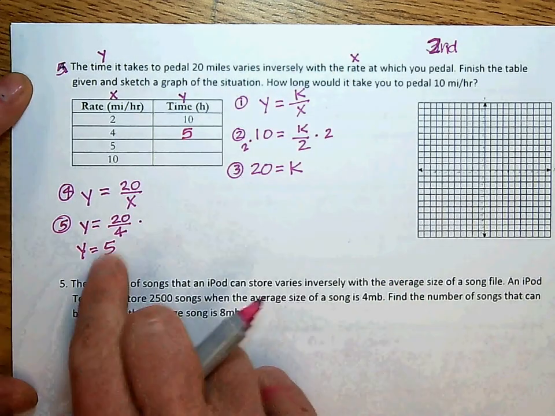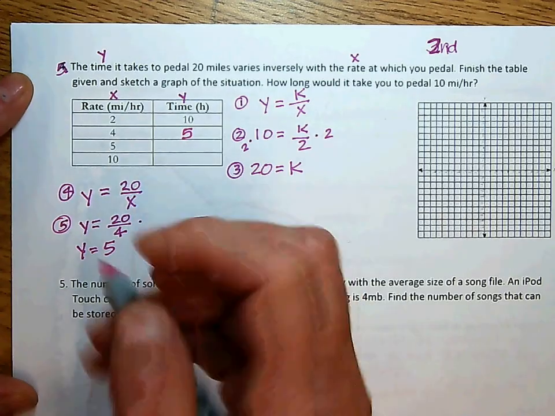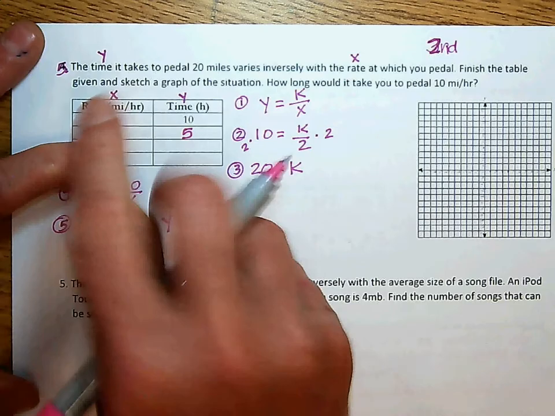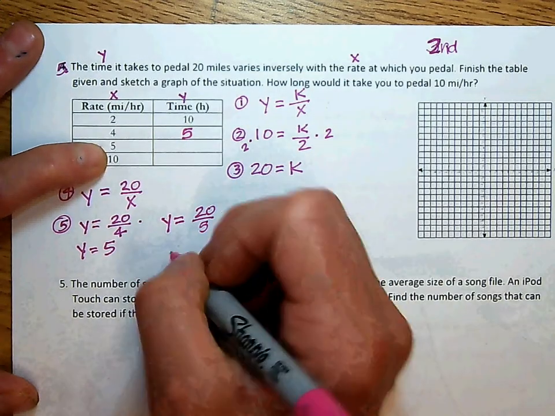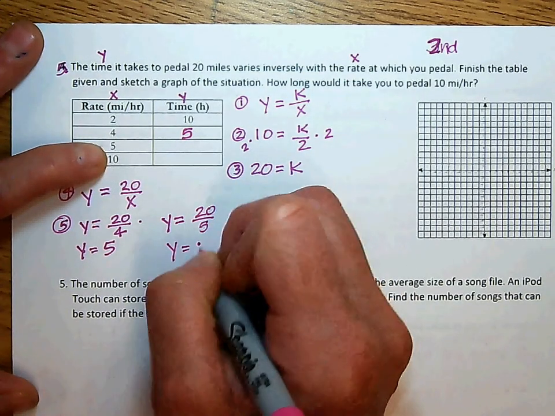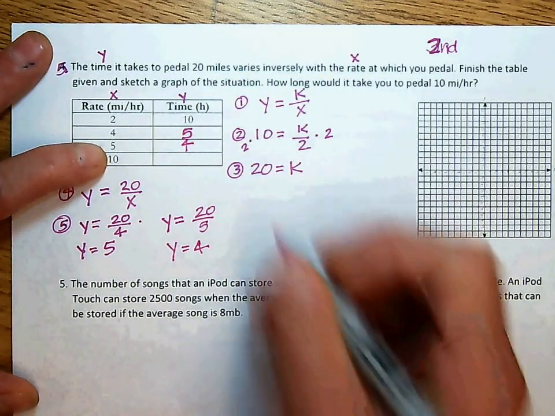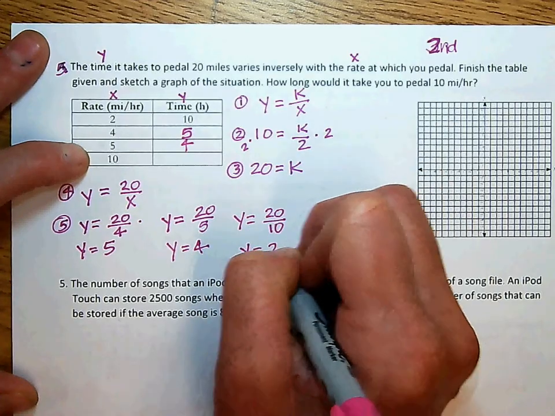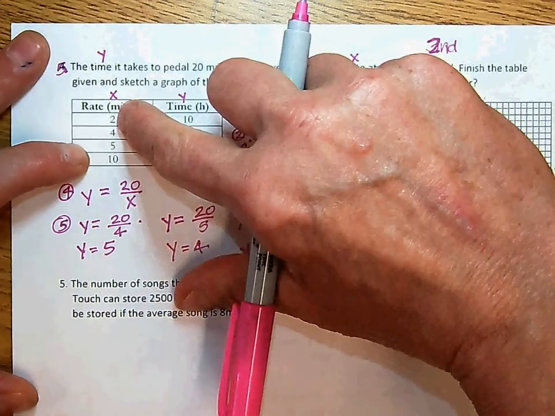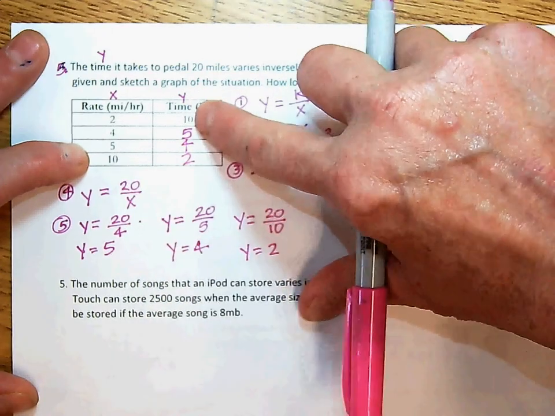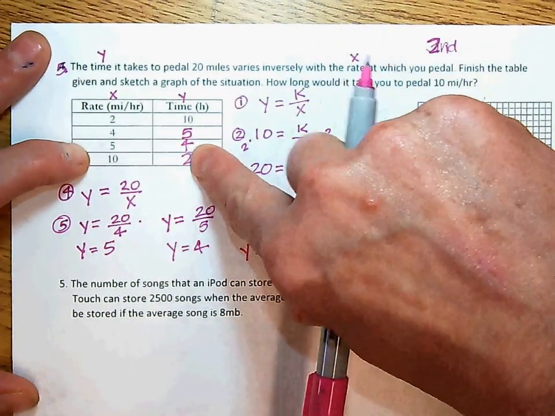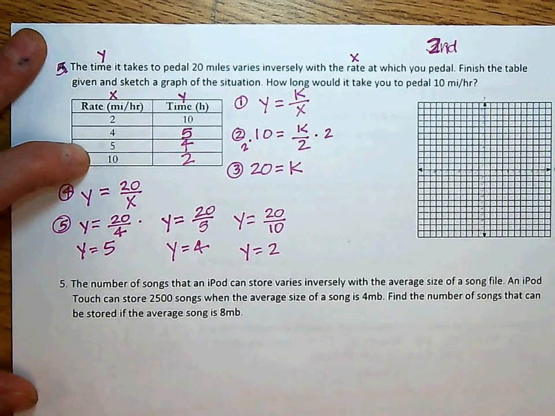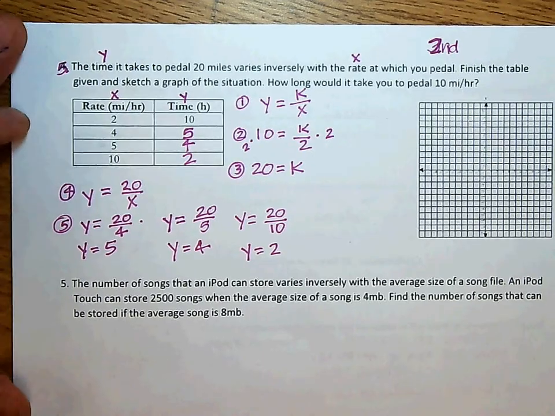So when x is 4, y is 5. And then y equals 20 over 5. You get y equal to 4. And then y equals 20 over 10. Y equals 2. So my x's all increased. Are my y's decreasing? Yeah. If they weren't, that would be a huge red flag, right? So we finished the table, and now we need to sketch the graph.